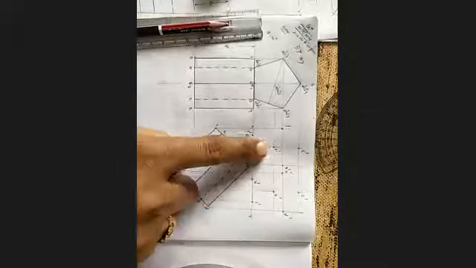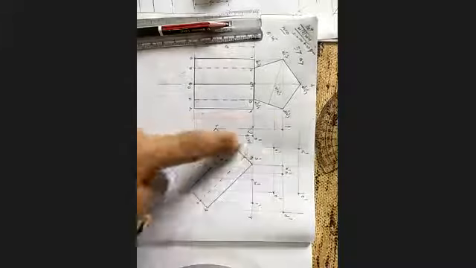Now, along with O1, you need all 5 corners. Along with O, all 5 corners.